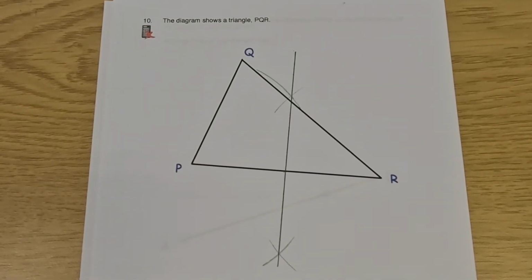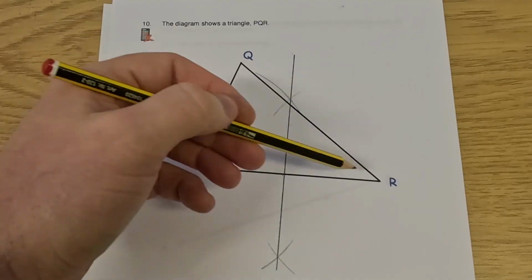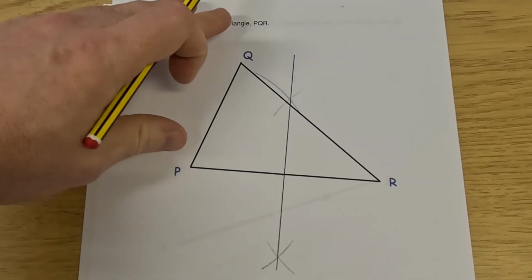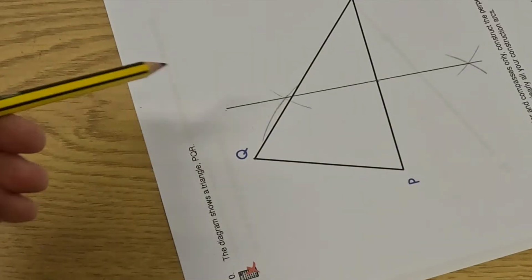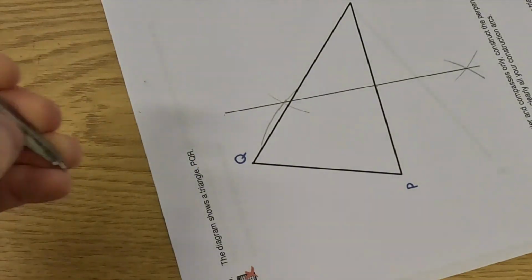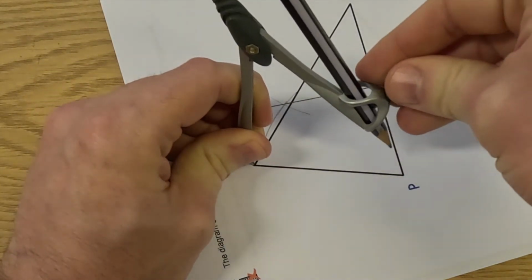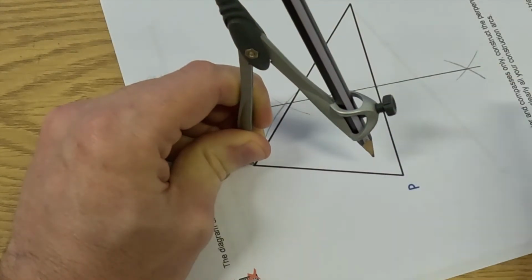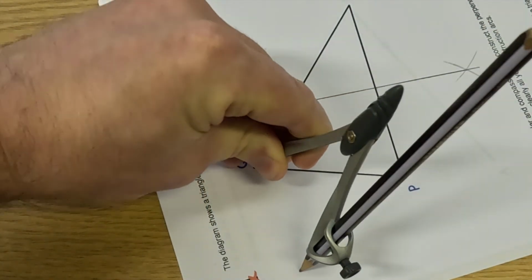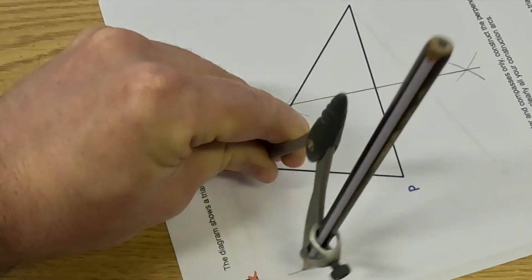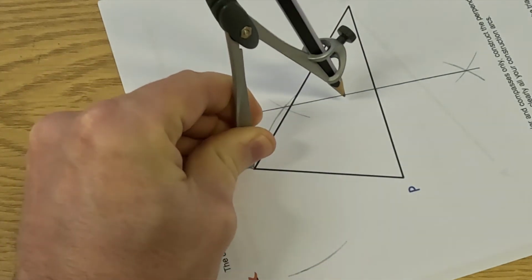So in terms of the other sides, we could do either PQ or QR. I'm going to do PQ, so I'm going to get my page and I'm going to turn it around. And I'm going to construct the perpendicular bisector of PQ. So I'm going to get my pencil and compass, and I'm going to put the point of the compass on Q and make sure it's over halfway. So that's over halfway there. And I'm going to do an arc below, or I suppose technically if you look at the page, it's probably slightly above. And then an arc on this side.